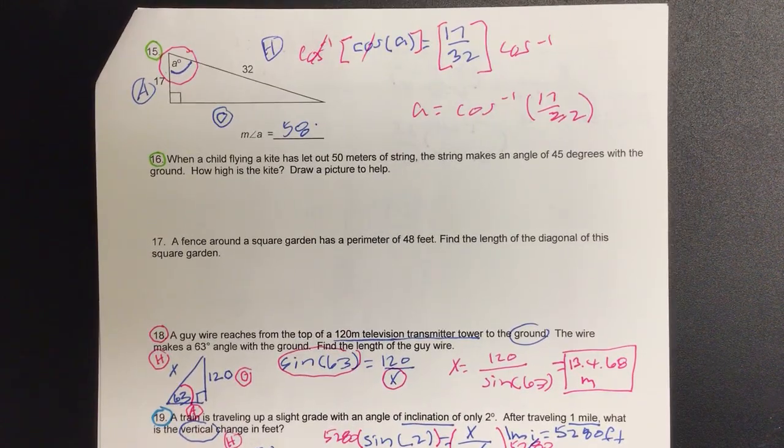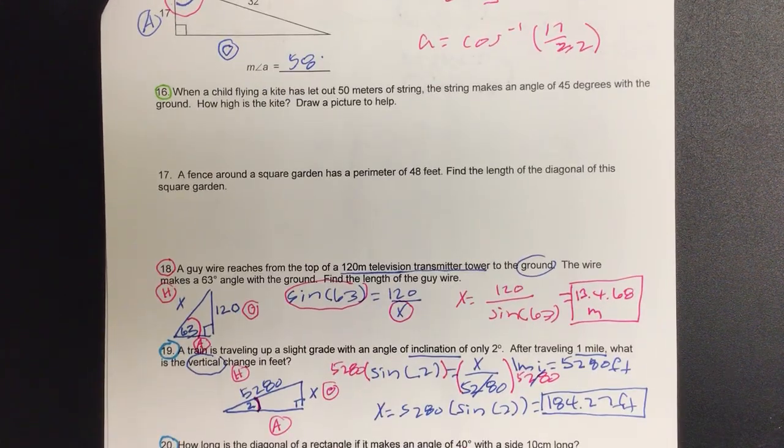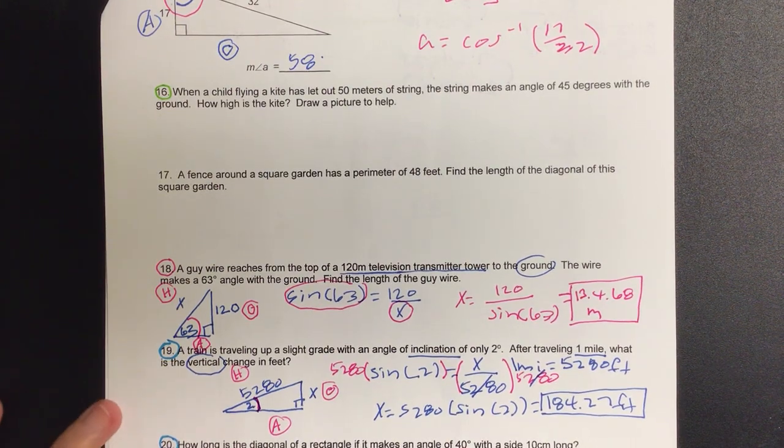Okay. Emmy, let's read number 16. When transporting a kite has let out 50 meters of string, the string makes an angle of 45 degrees with the ground. How high is the kite? Draw a picture to help.